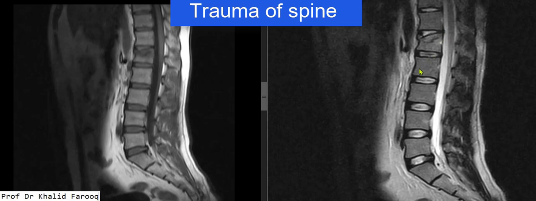So this is a mild degree of superior end plate compression fracture with capacious bony canal and normal alignment of the lumbosacral vertebrae. There is no soft compressive disc disease at the site of trauma, although there is tiny disc bulge at L5S1 level, which is insignificant, and there is no evidence of discovertebral osteomyelitis. Now we see another case.